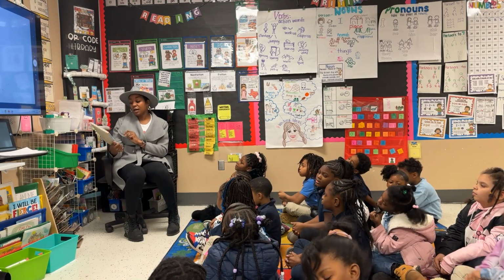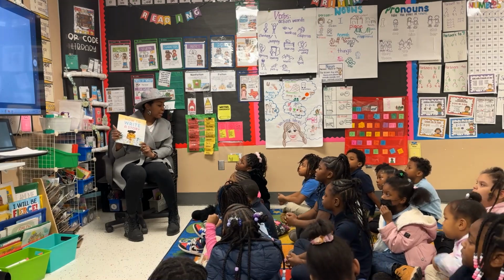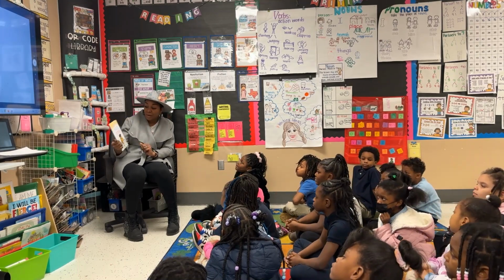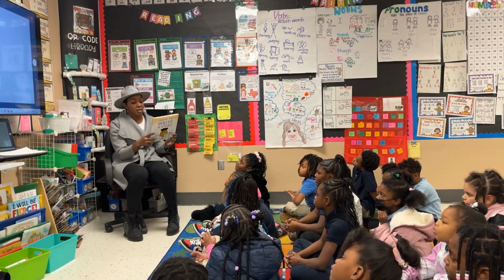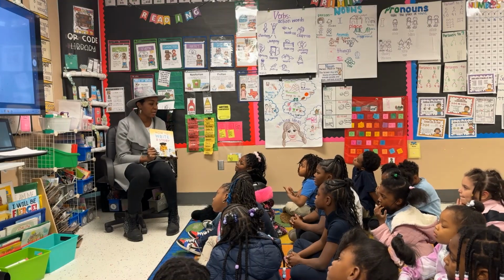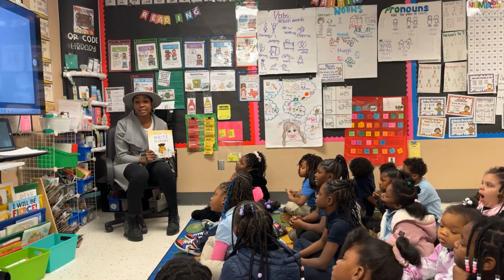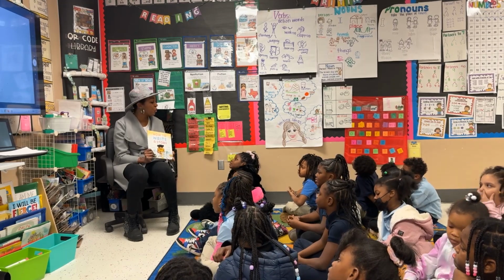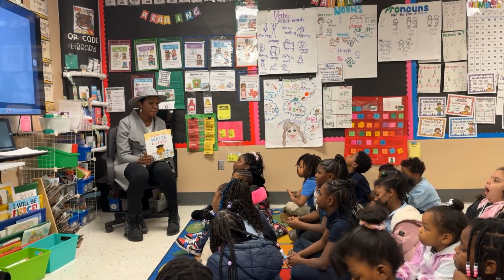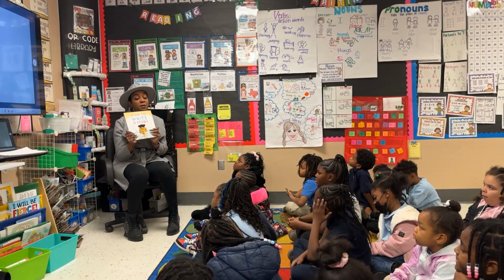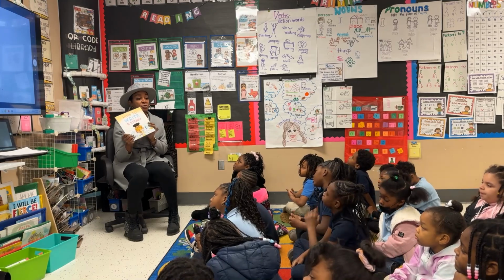We're going to read a new book today, and the name of this book is How to Write a Story. So this book talks about how you would create a story. It talks about ways to get ideas. It talks about where to find ideas. And we're going to use this book to help us begin to write our first story.